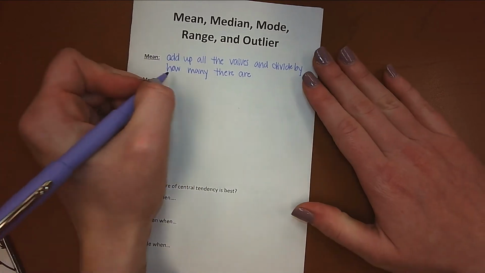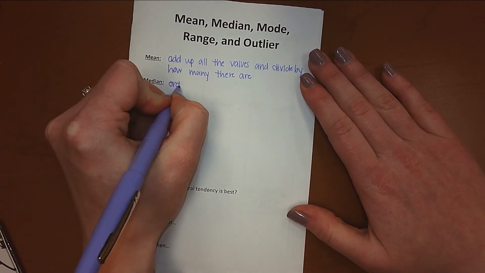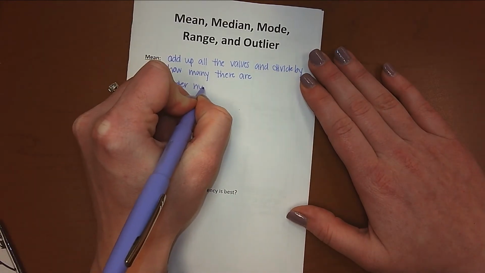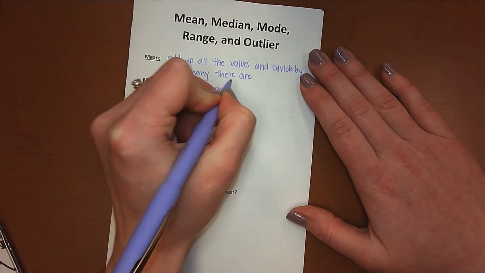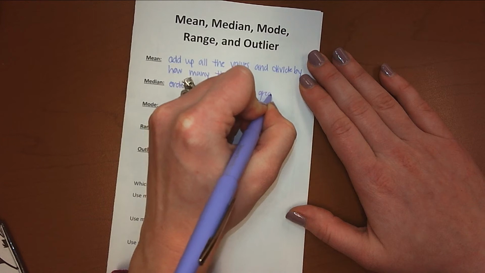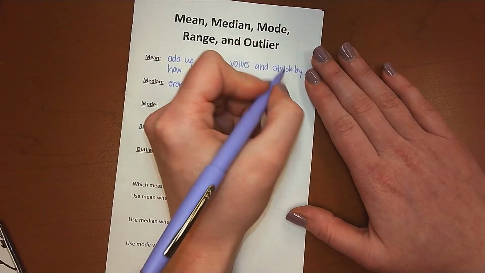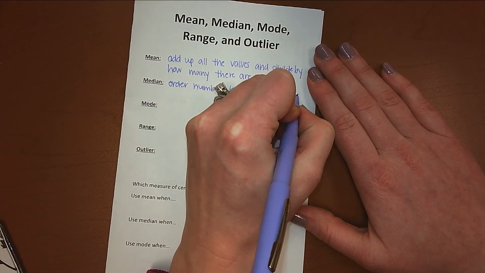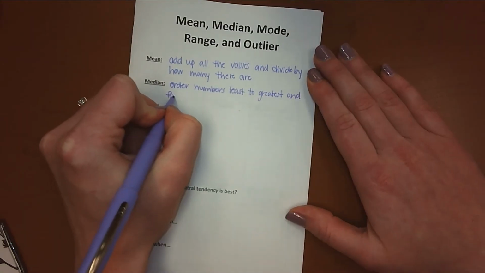For median, you have to order numbers least to greatest and find the middle.